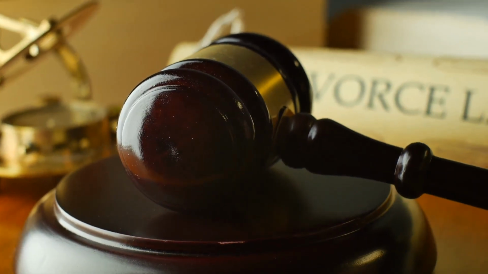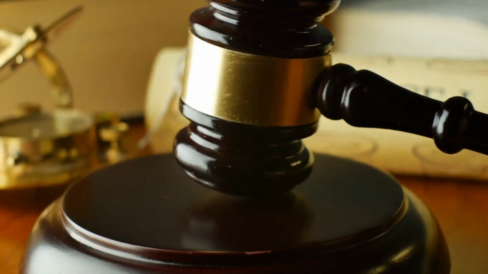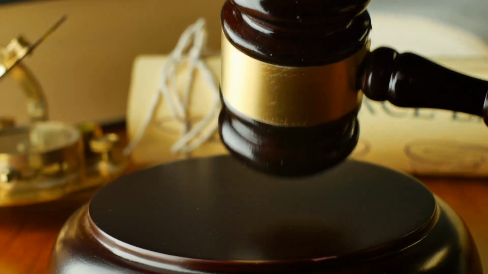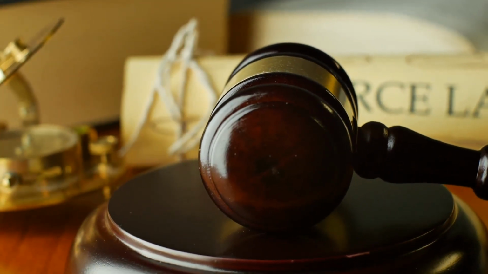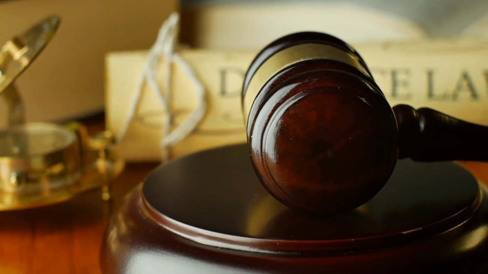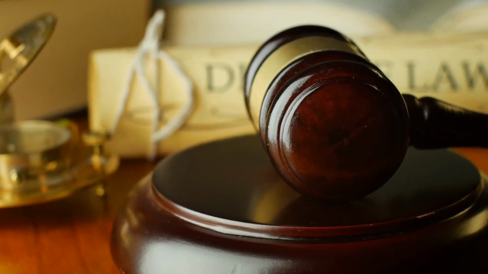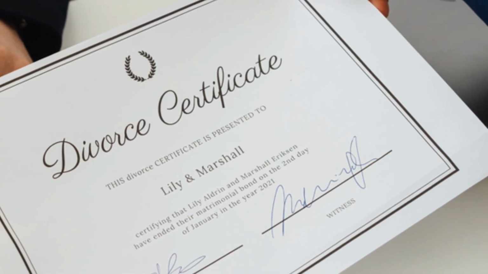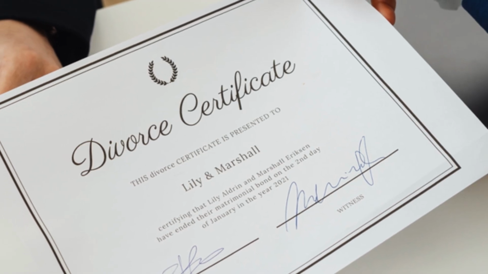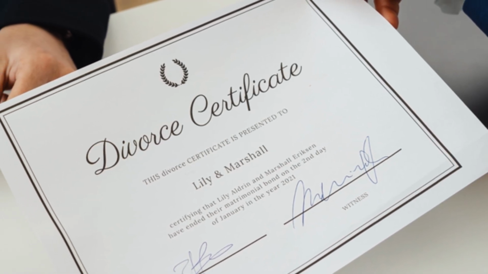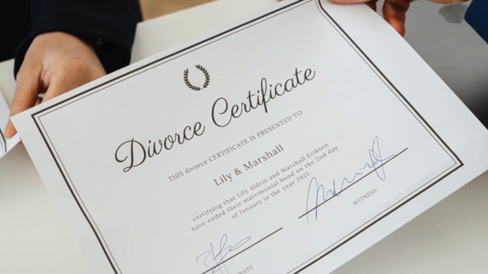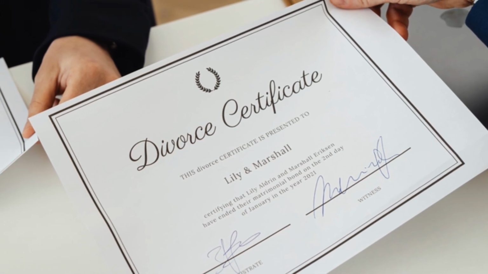Grounds for divorce. Illinois is a no-fault divorce state. This means you don't need to prove your spouse did something wrong. The most common ground is irreconcilable differences, which basically means the marriage has broken down and can't be fixed. You can also file based on irretrievable breakdown, similar to irreconcilable differences. Living apart for 6 months, if both agree. Living apart for 2 years, if one doesn't agree.